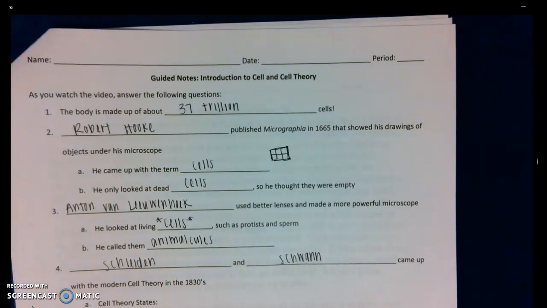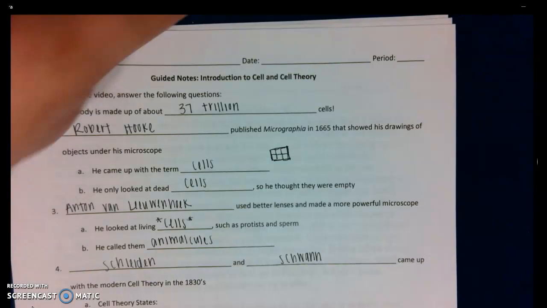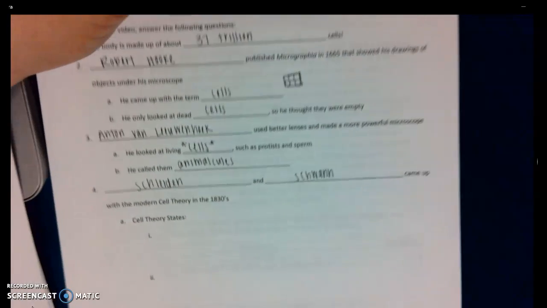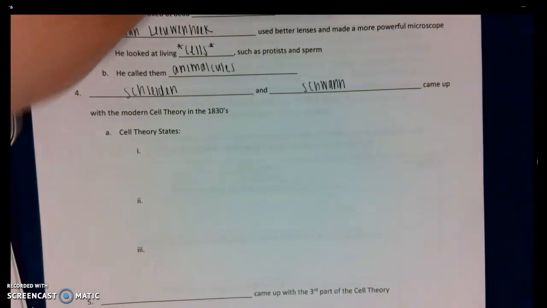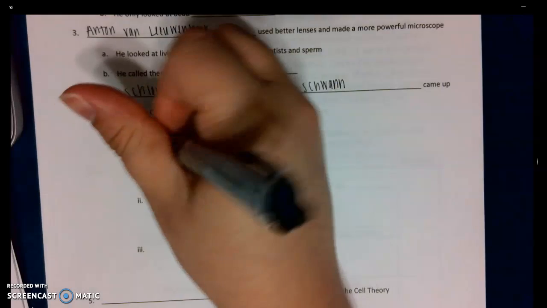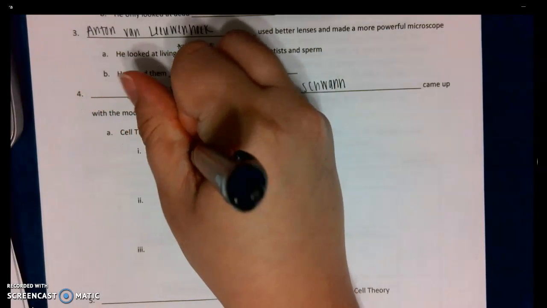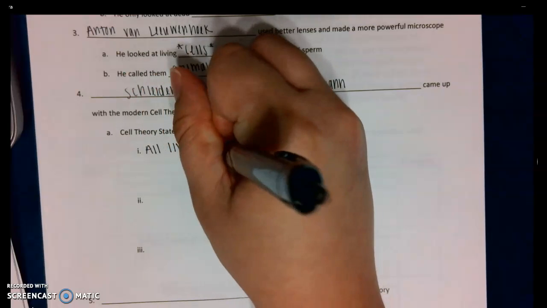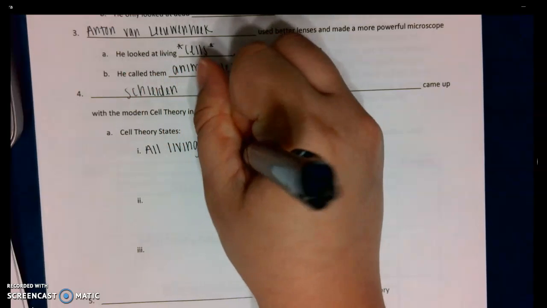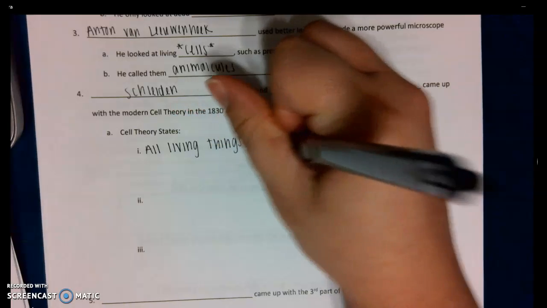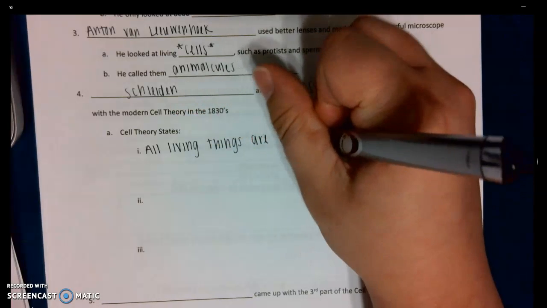Okay, now let's go ahead and write down the cell theory. Okay, so the cell theory states that all living things are composed of one or more cells.